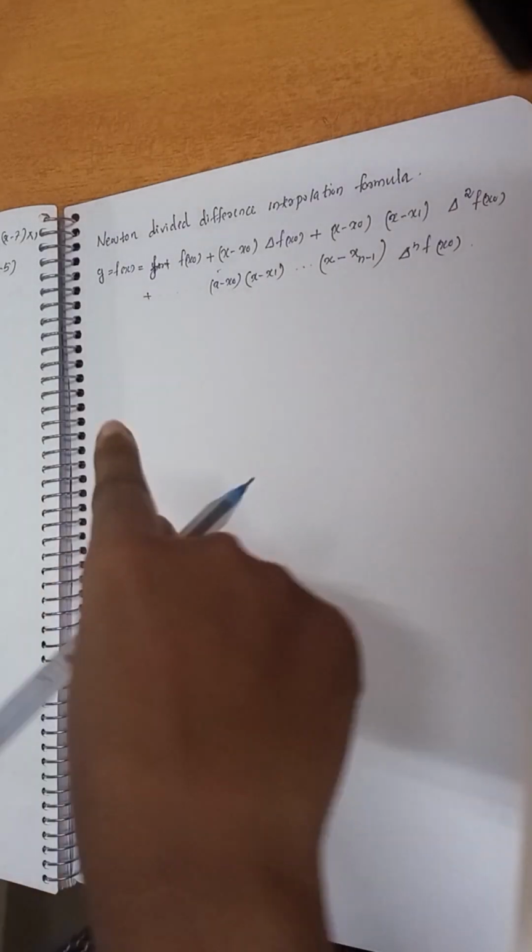Newton's divided difference interpolation formula: f of x is equal to f of x0 plus (x minus x0) delta f of x0 plus (x minus x0) into (x minus x1) into delta square f of x0 plus etc. plus (x minus x0) into (x minus x1) into (x minus x2) into etc. (x minus xn minus 1) into delta raised to n f of x0. The Newton's divided difference interpolation formula can also be expressed in terms of forward, backward and central differences.